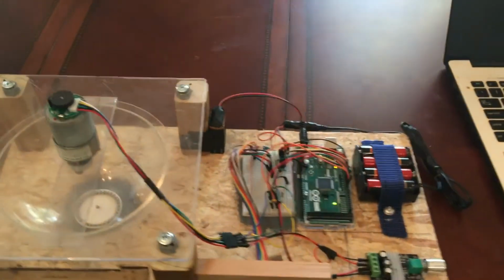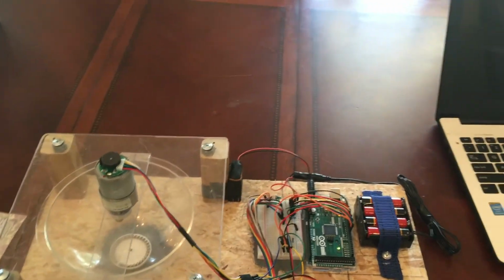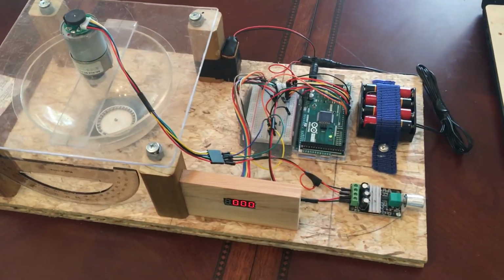That's pretty much it for the circuitry. If programming was the digital half of this whole control system, then wiring and circuitry is the physical half.